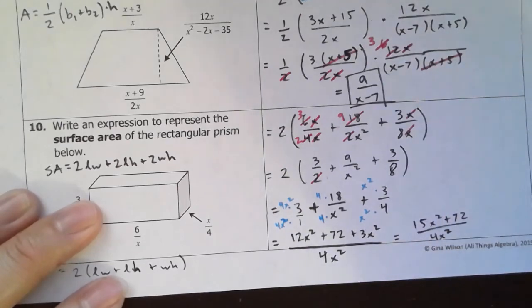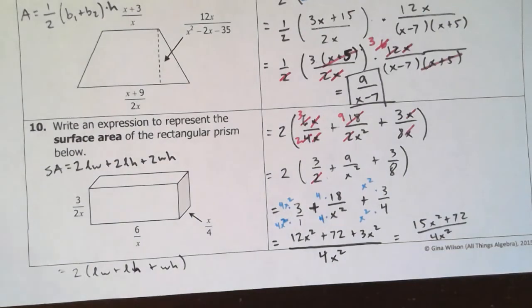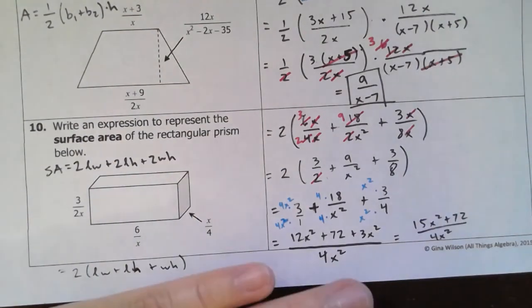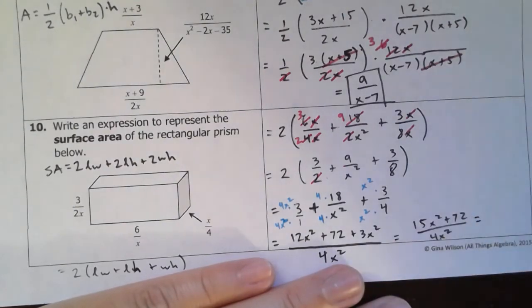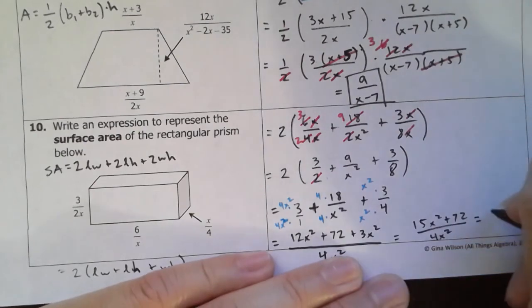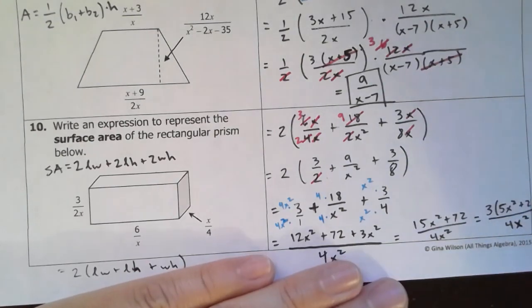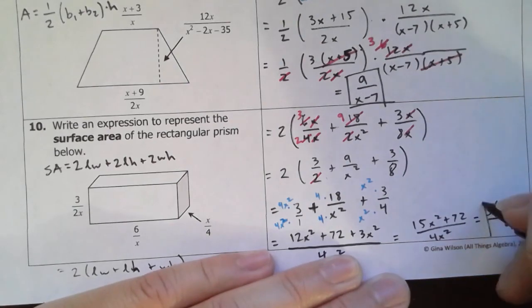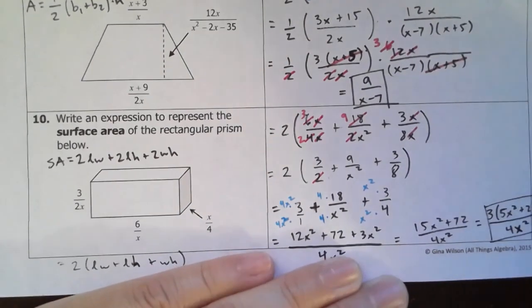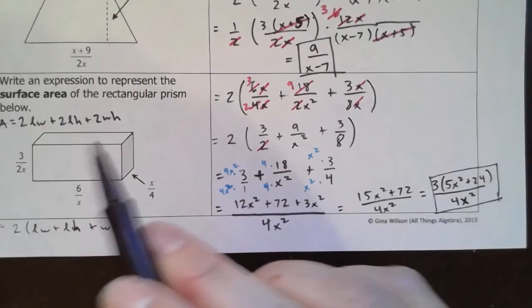And then in the numerator I can factor out a 3. And I believe that's it. Yeah, I can't factor out an x or anything else. So I get 3 times 5x squared plus 24 over 4x squared. I think that's it. This is the expression for the surface area of this rectangular prism.